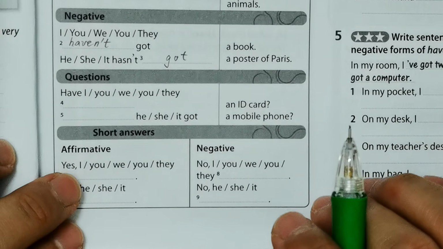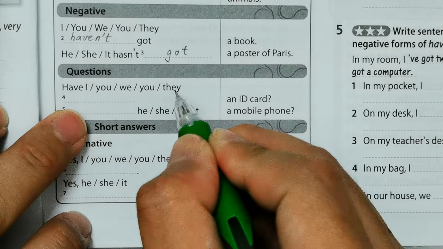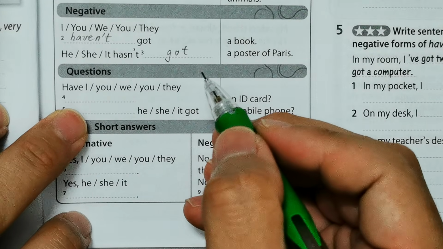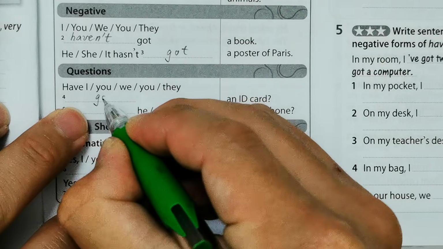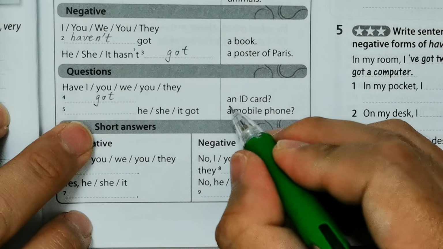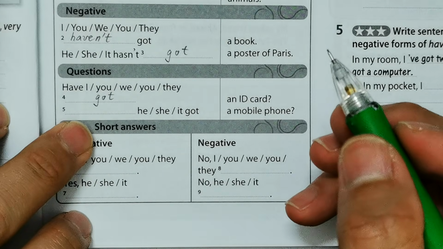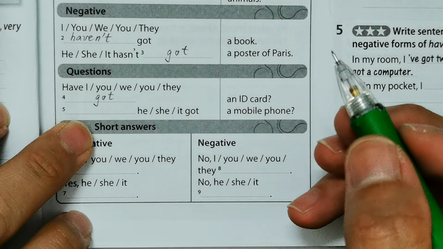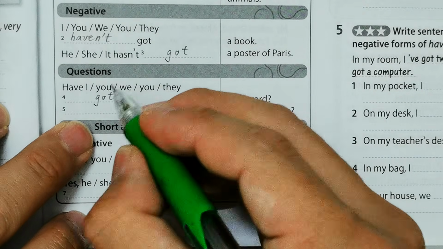And then question form, have I, you, we, you, they got an ID card. And number 5, the first letter should be a capital letter or uppercase. So we use has.